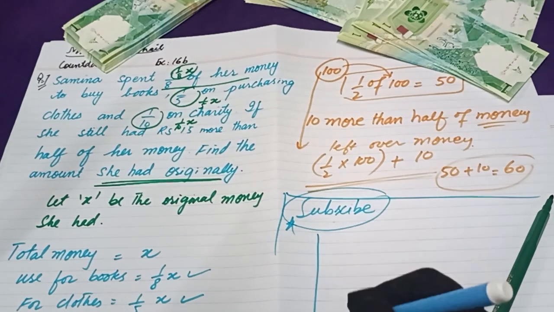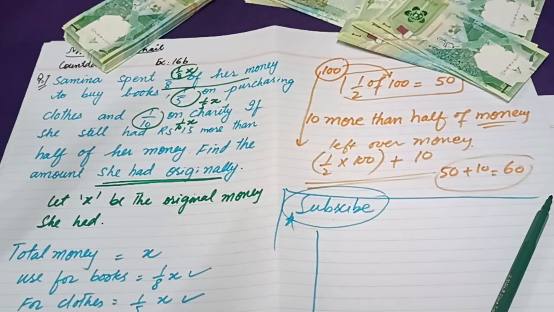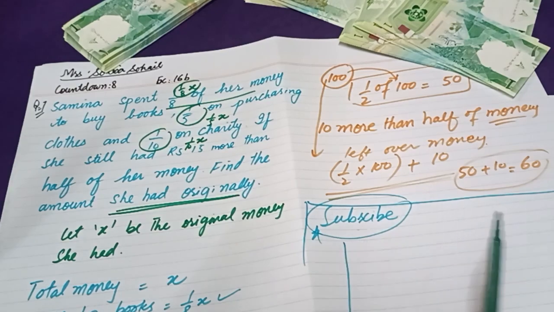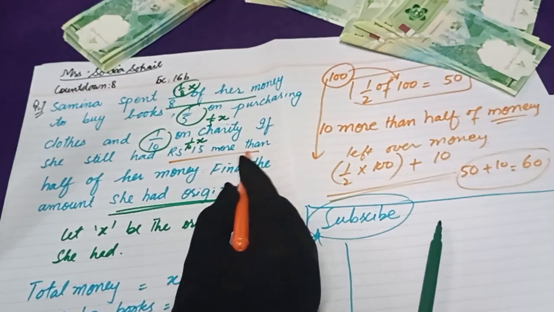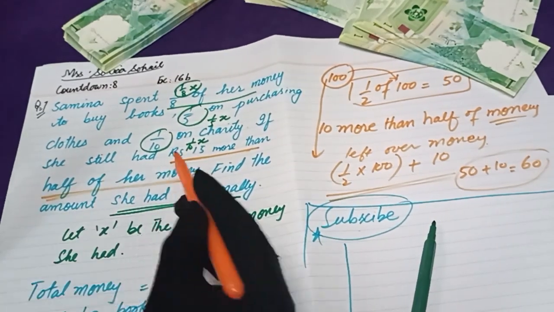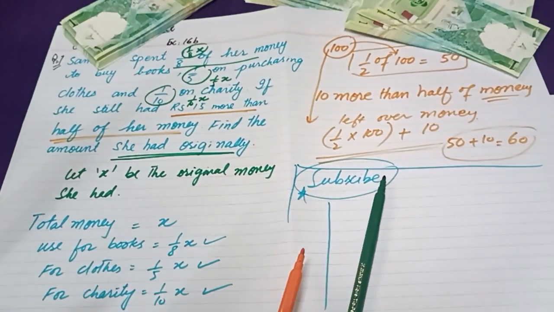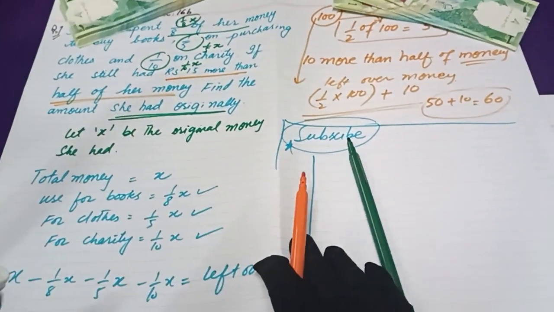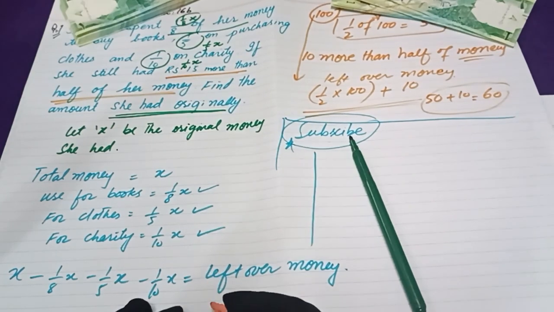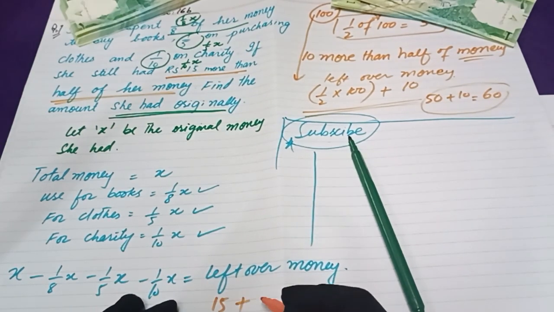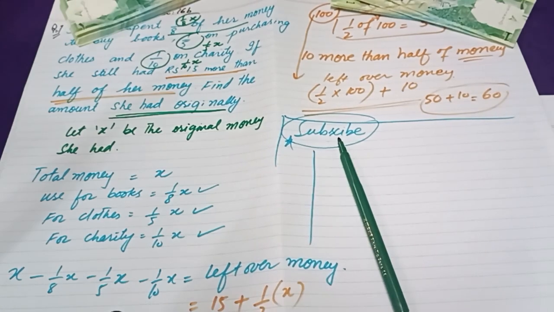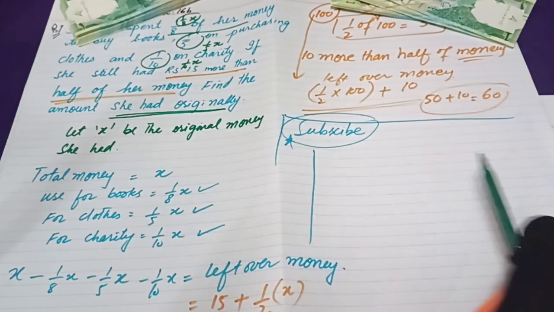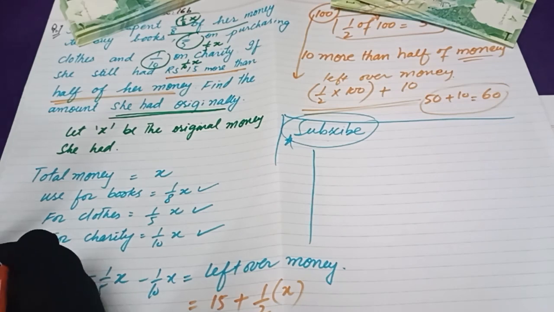Okay. Now, what is the leftover money? Leftover money is 15 more than half of her money. Leftover money is 15 more than half of her money, meaning 15 more than half of X. Is that okay? So now I will write this one.